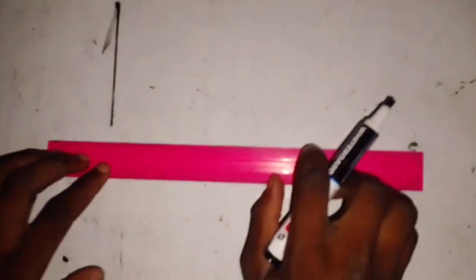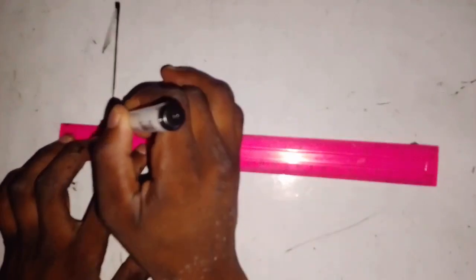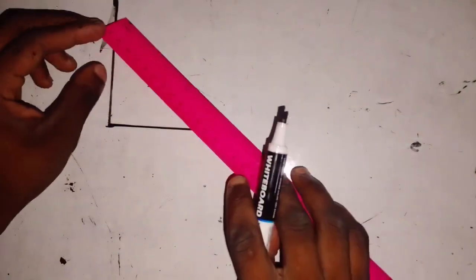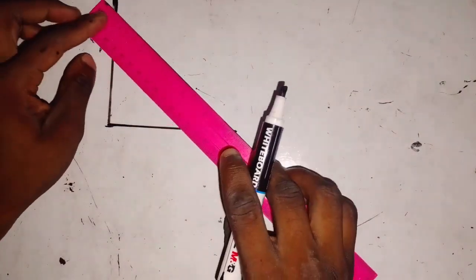For us to clearly get what I'm saying, let me just draw a triangle so that we can easily name the trig ratios. So we have a triangle, and this is our triangle.